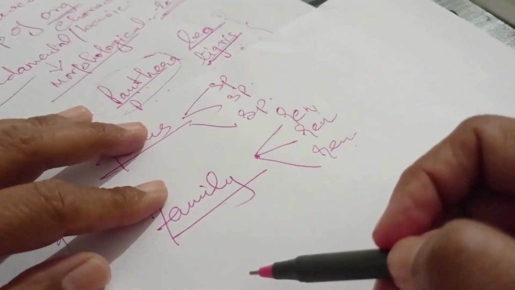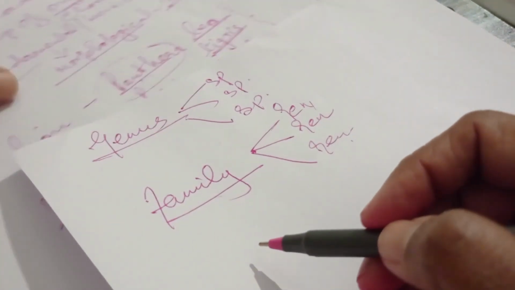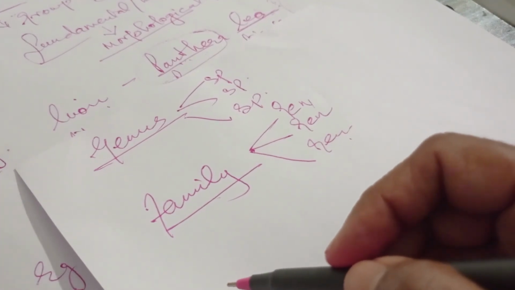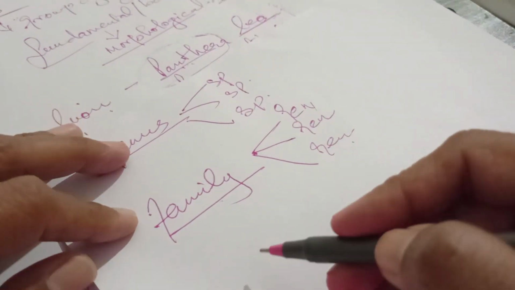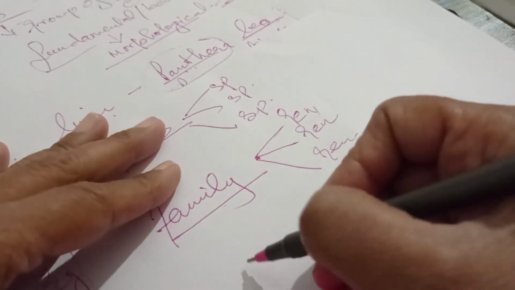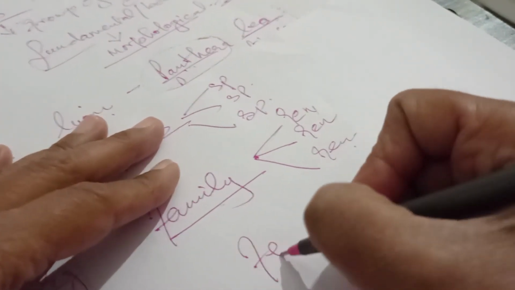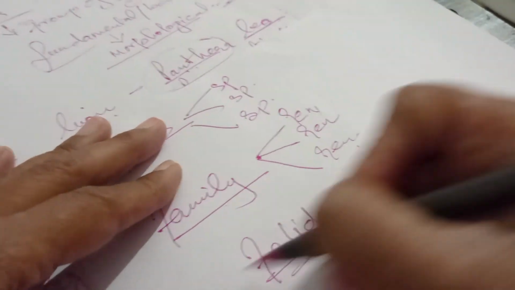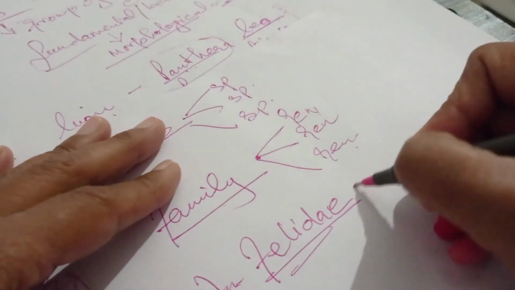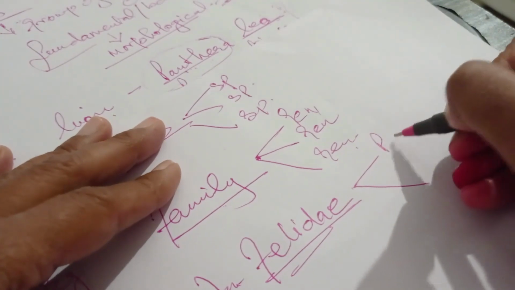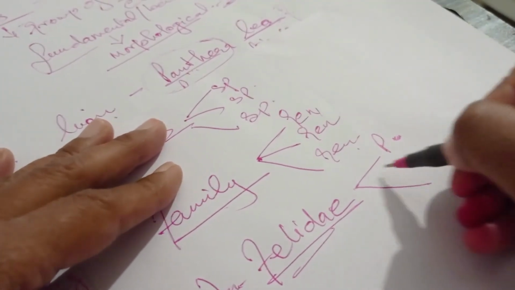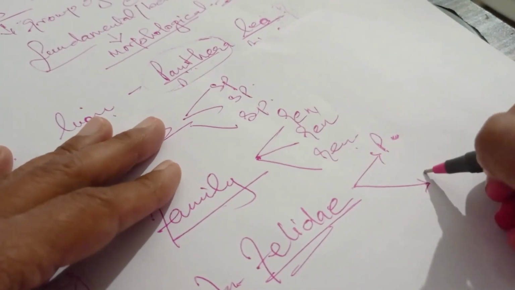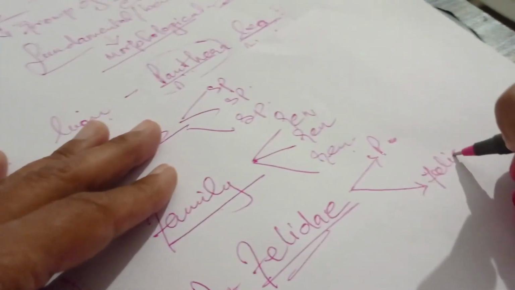Family. For example, as we have studied above, Panthera leo, Panthera tigris, and Panthera pardus, all of them come under family Felidae. Family Felidae includes genus Panthera and many more genera, for example Felis.